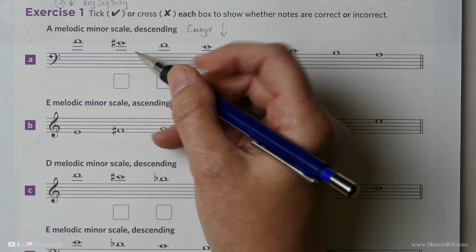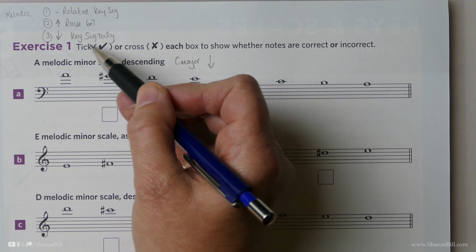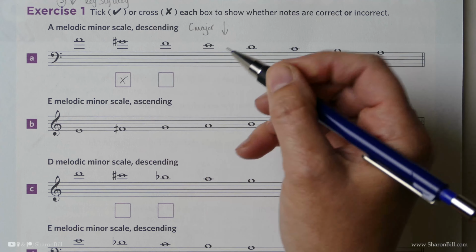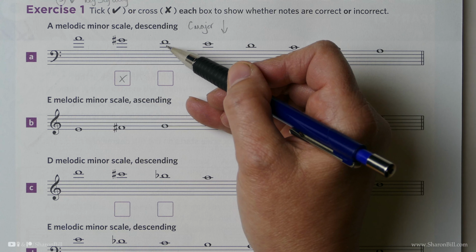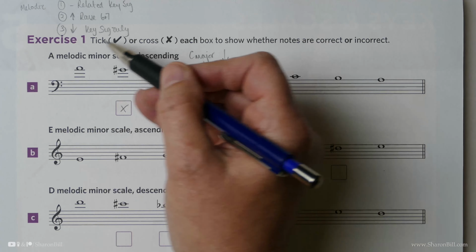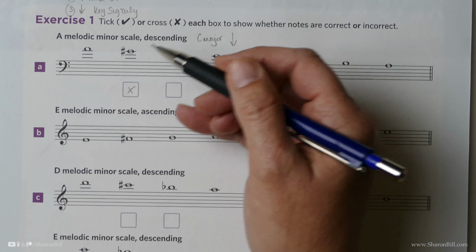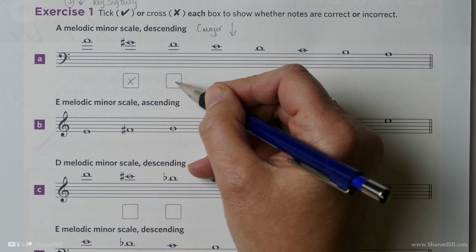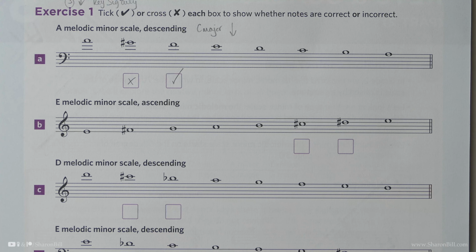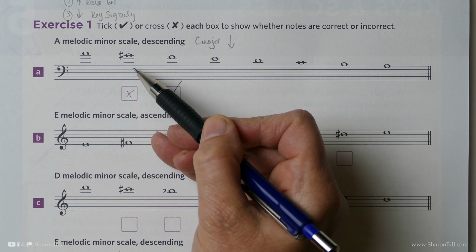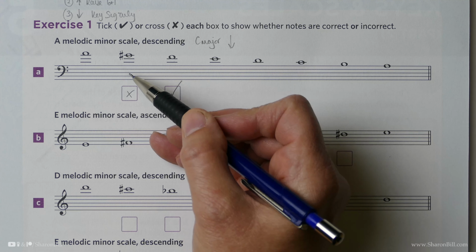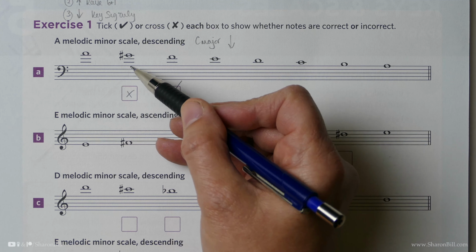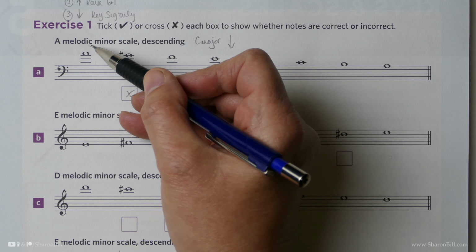That's a raised 7th, which doesn't occur in the descending form. However, this is correct because it is akin to the key signature, an unaffected note. It's key signature only, so with no sharps or flats, this is correct. What we've actually got here is the harmonic minor form, which is the raised 7th up and down. So what we've got here is a harmonic minor scale, not the melodic.